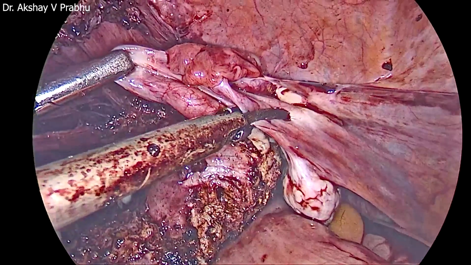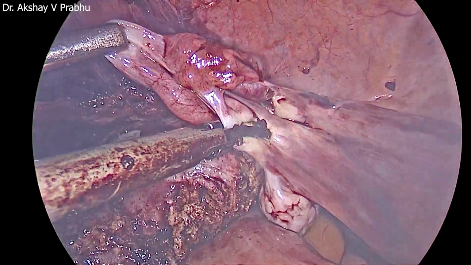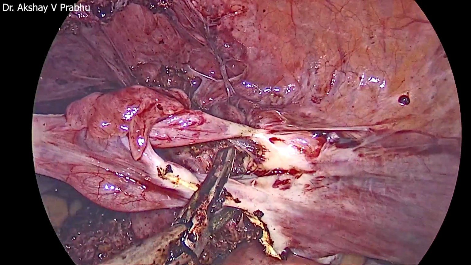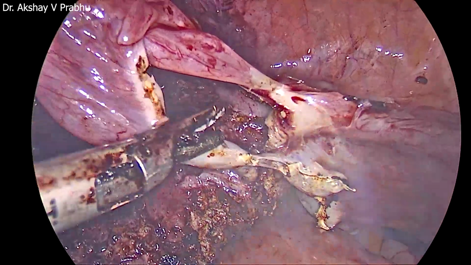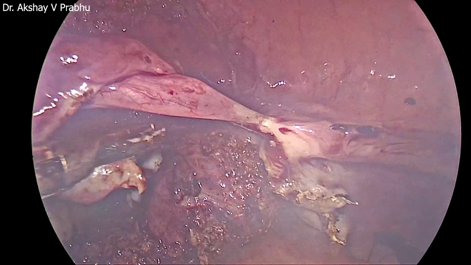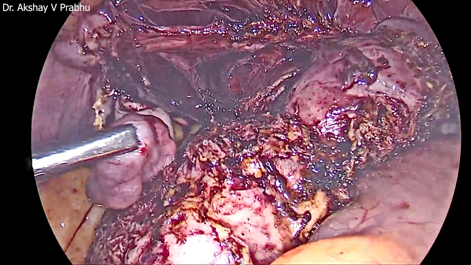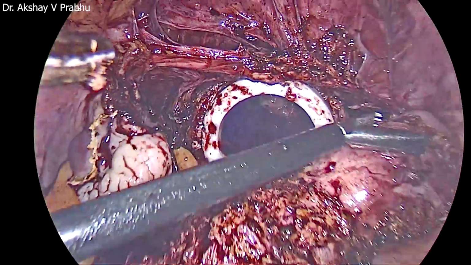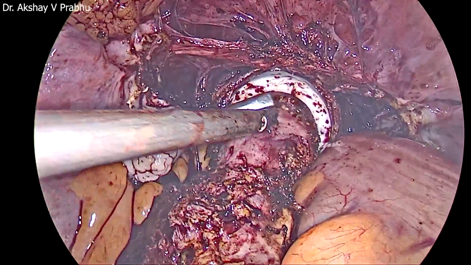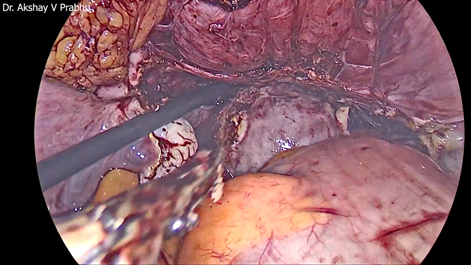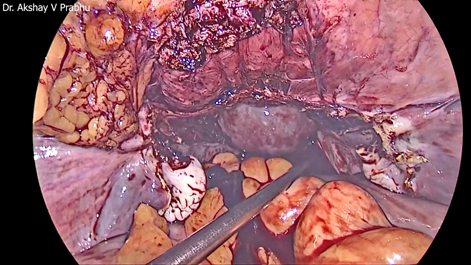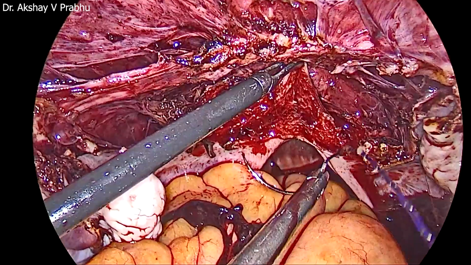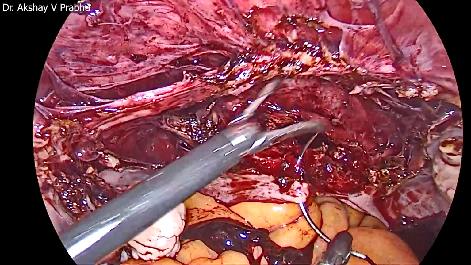Right fallopian tube. Both fallopian tubes have been delivered out. The uterus also will be delivered. It's not a very big size uterus, maximum a bulky uterus, will come out easily. Yeah, even without any more oscillation, the uterus has gone down. So the only thing left is to close the vault.